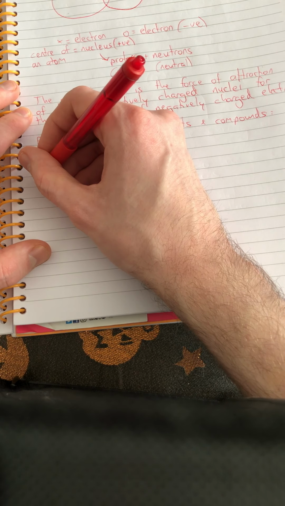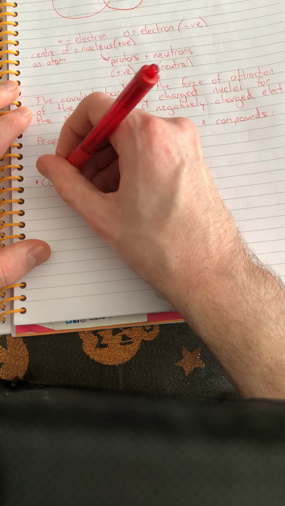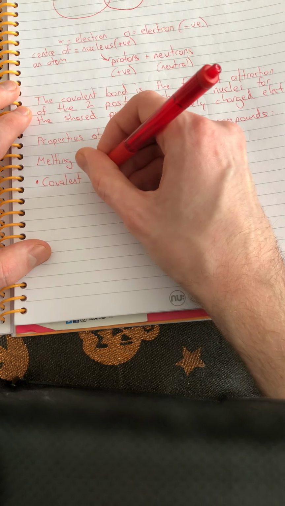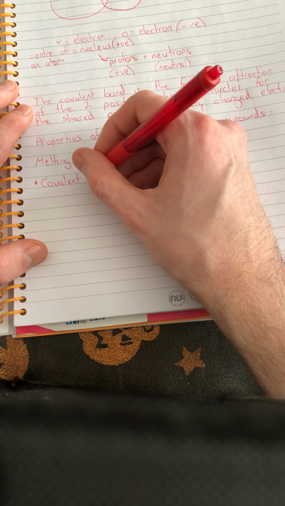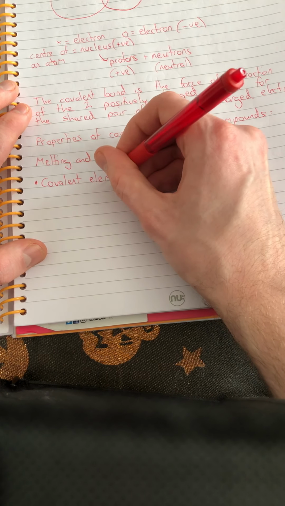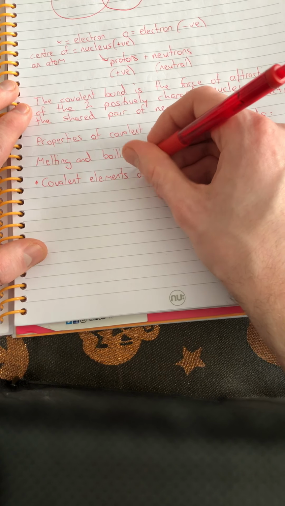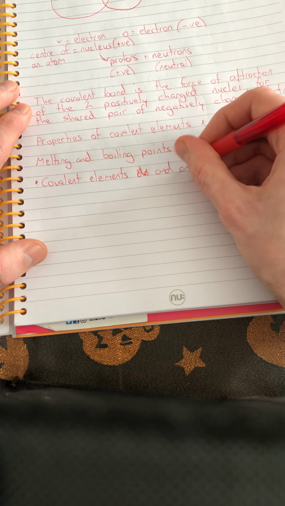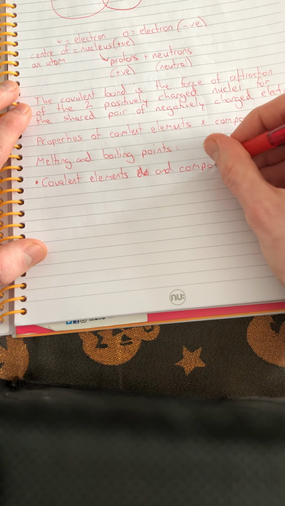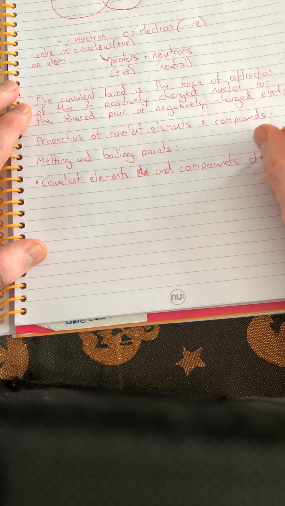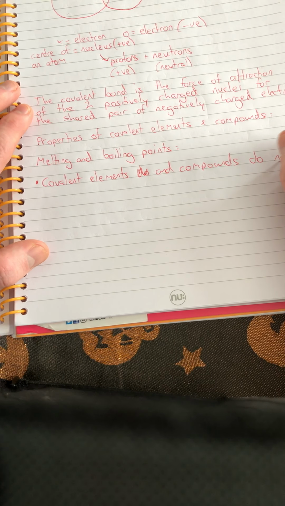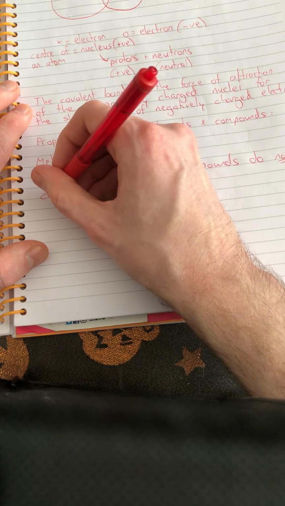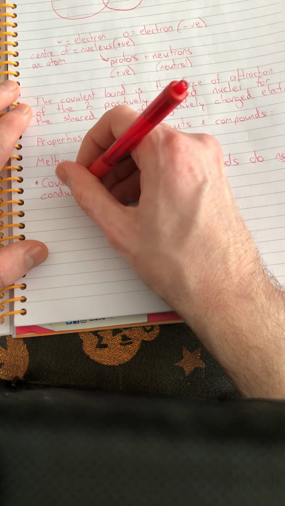So, make a wee note here: covalent elements and compounds do not conduct electricity.